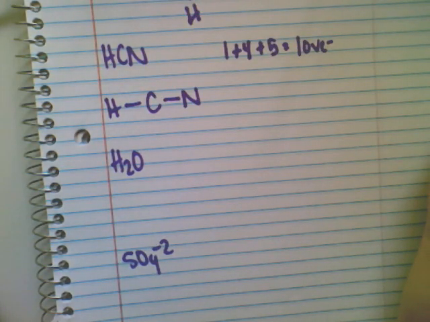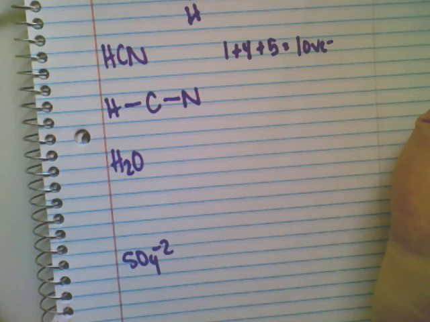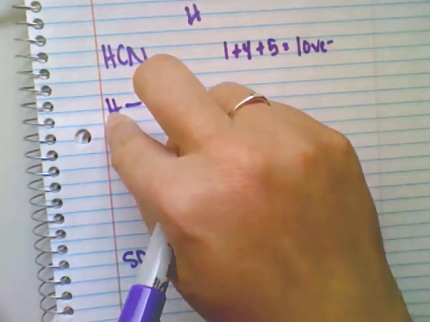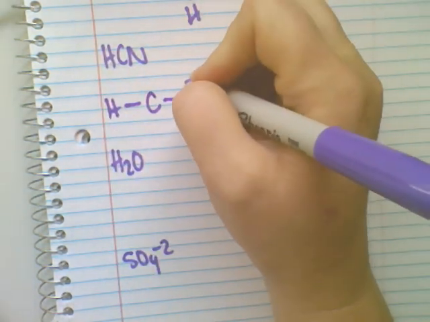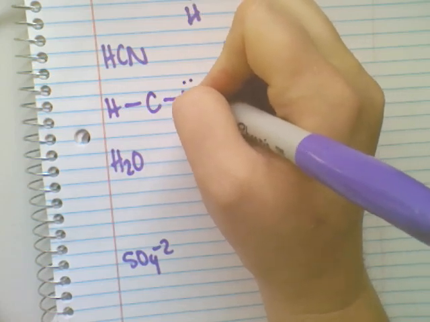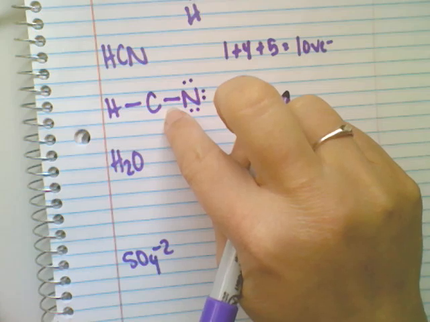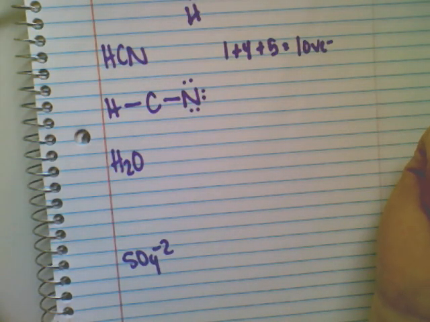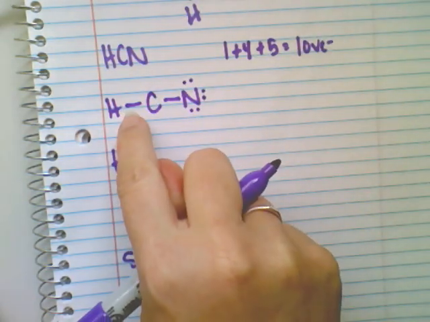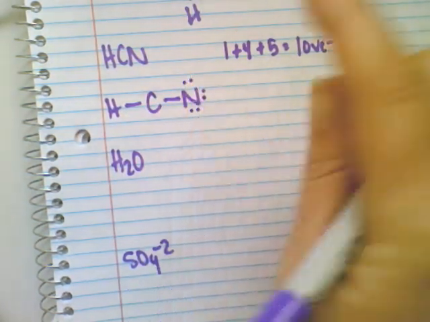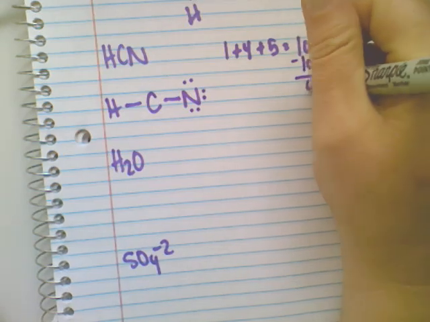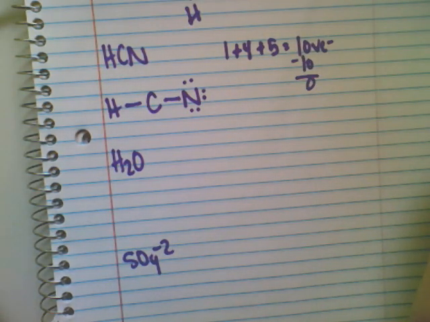Remember, each dash represents 2 electrons. I'm going to complete the octet on the outside elements. Hydrogen doesn't want a complete octet, so I'm only going to do this for nitrogen. So I'm going to complete it by adding 3 pairs, which will give it a total of 8 electrons, because remember this line counts as 2 by itself. Then I'm going to count how many electrons I've used. So I've got 2, 4, 6, 8, 10. Again, I have 0 electrons left over.